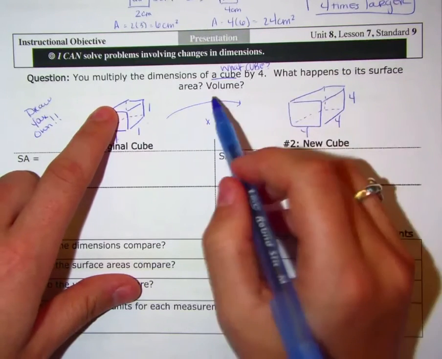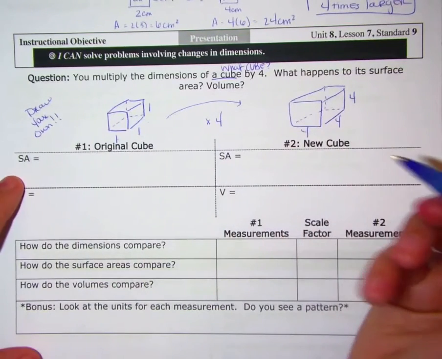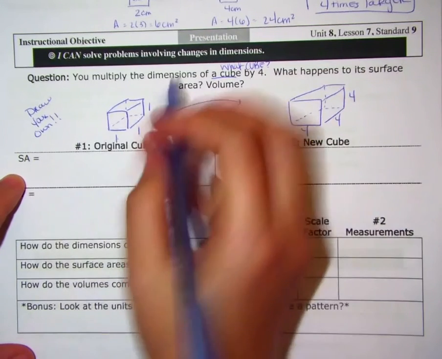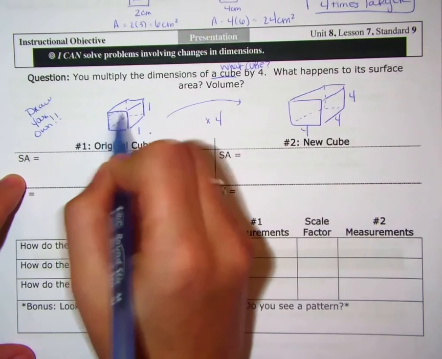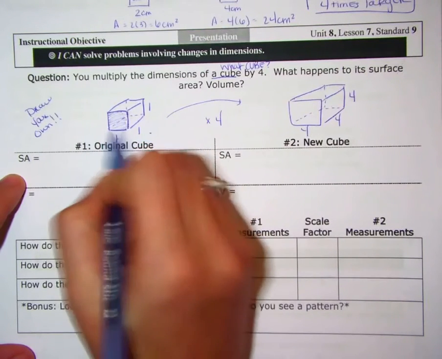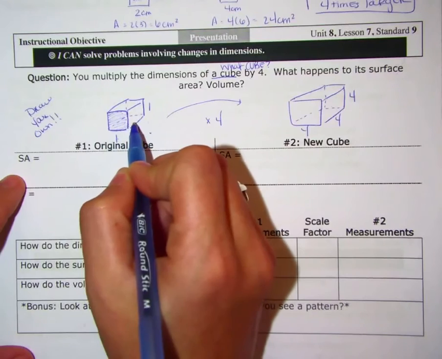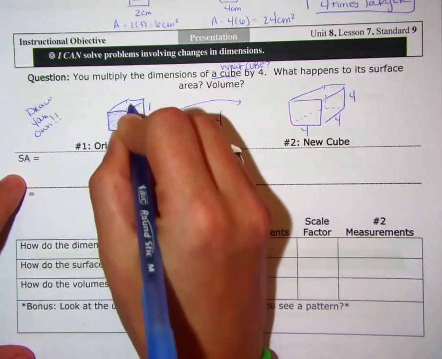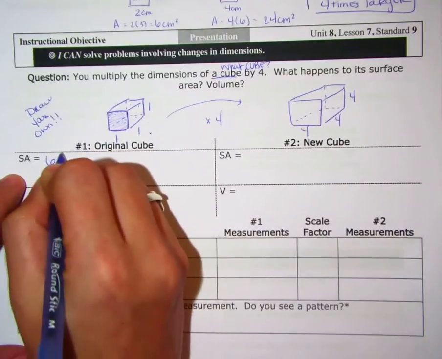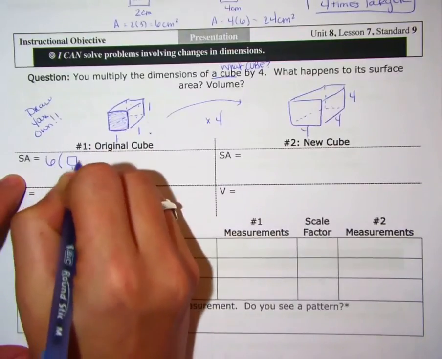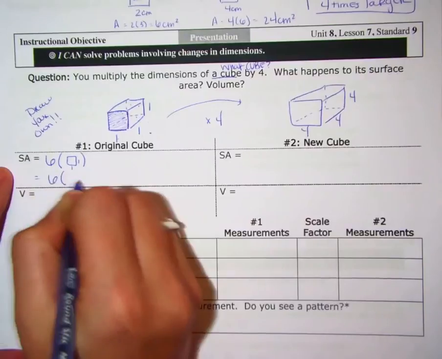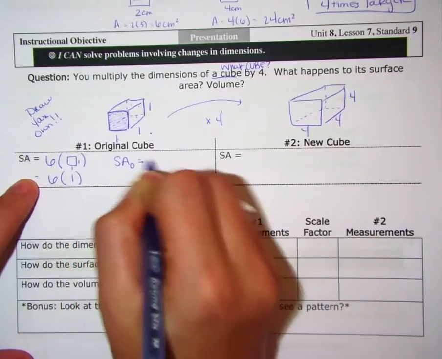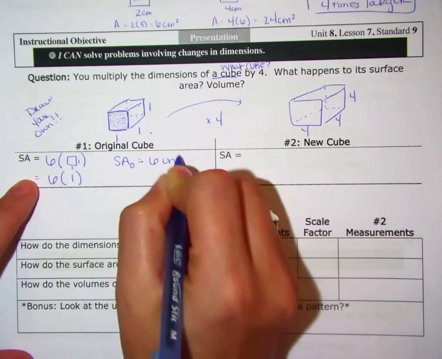What happens to the surface area? In order to find out, we first have to find the surface area of the original. Since we picked an easy example, all of these faces are congruent, and they're all 1 by 1. There's a front, back, left, right, top, bottom, so there are 6 faces, and all of them are 1 by 1. So it'll be 6 times the area of 1 times 1, which is 1. So the original surface area is 6 units squared.